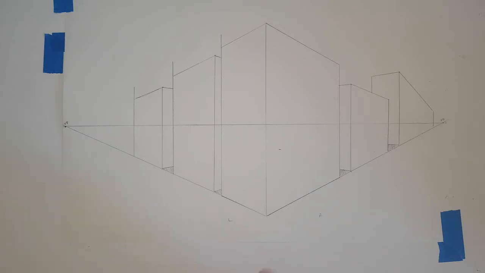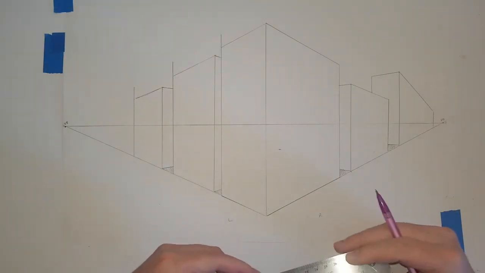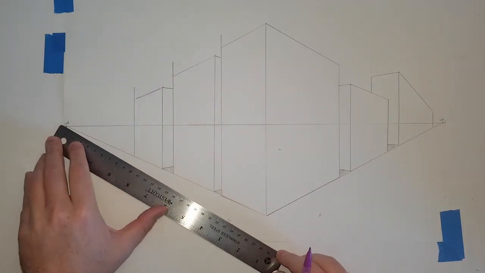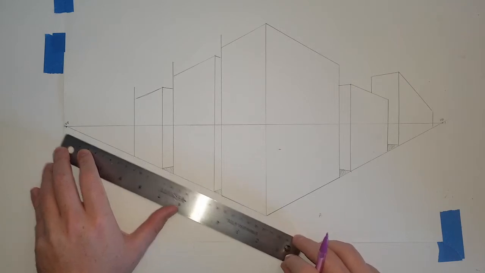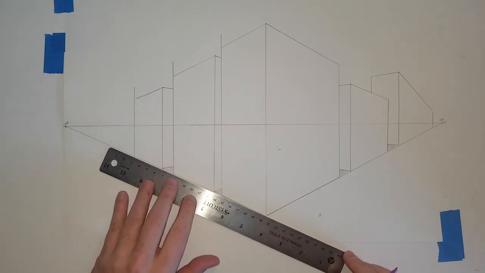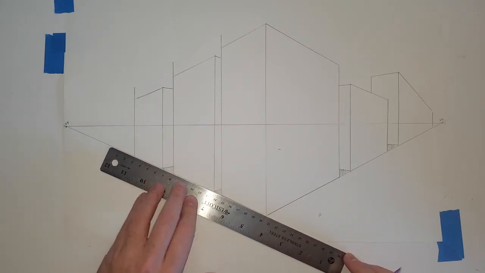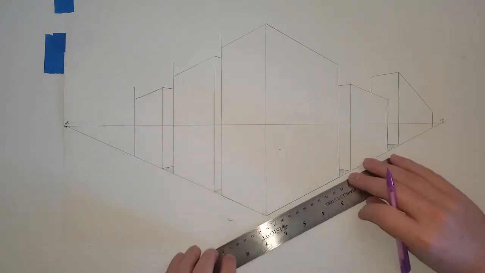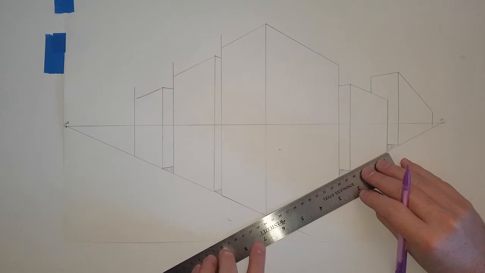Next thing we want to start to do is add more of the details for the street you're creating. So the one I'm going to do here is, I'll continue this line off the paper. I'm going to create a sidewalk for our street.